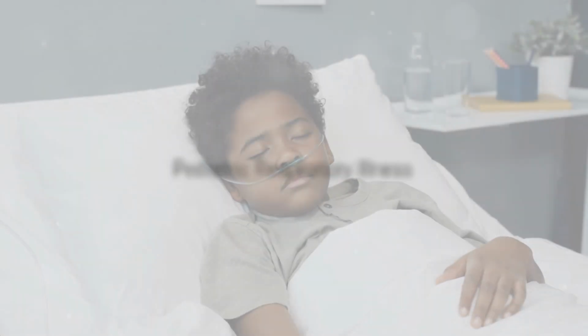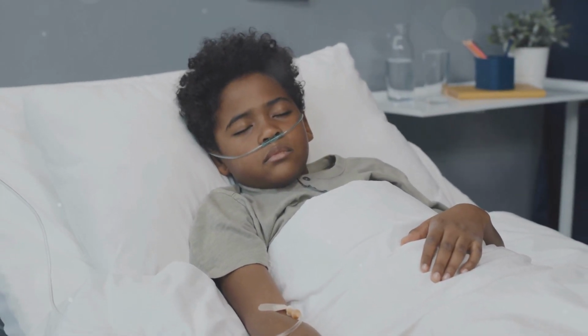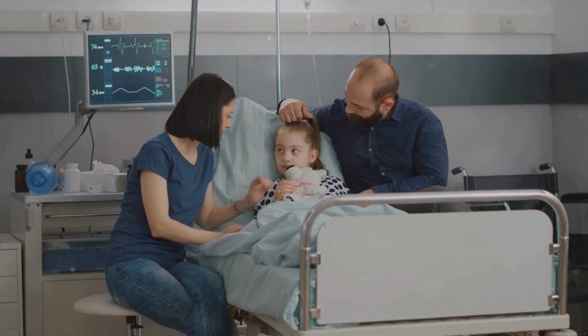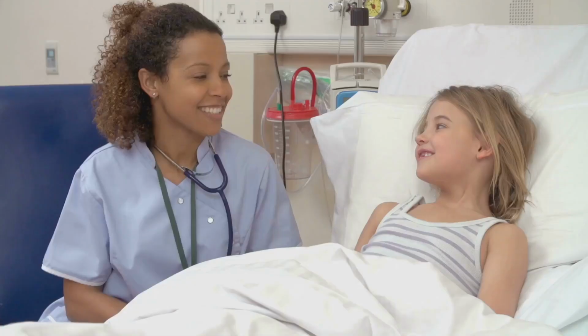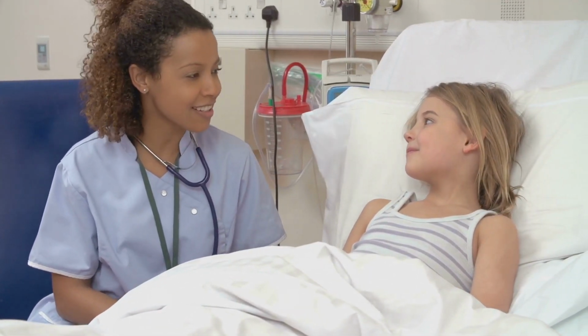A 3-year-old child is brought to the emergency room with a high-pitched, barking cough, hoarseness, and difficulty breathing. The child's parents report that the symptoms started suddenly in the middle of the night. On examination, the child is sitting upright, leaning forward, and appears anxious. What is the most likely diagnosis?